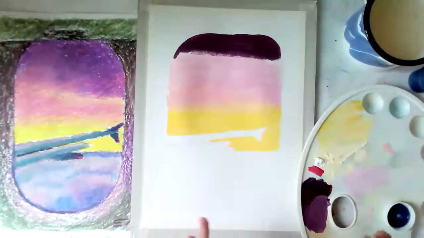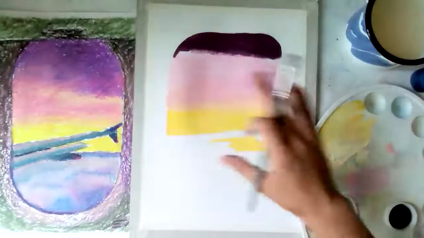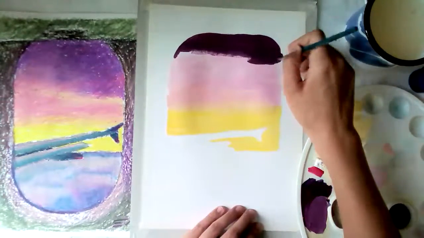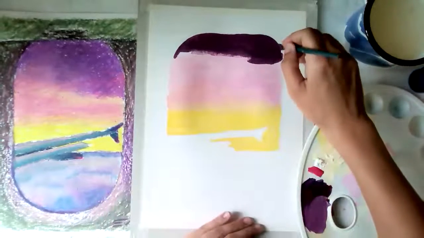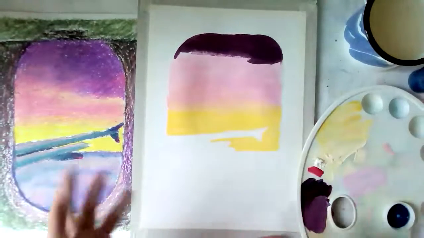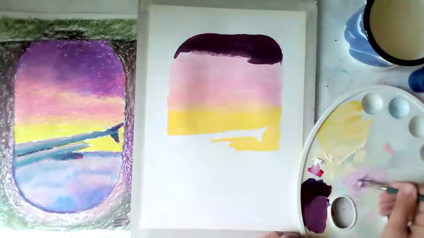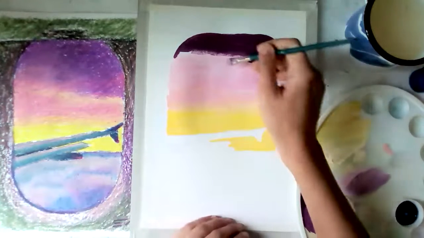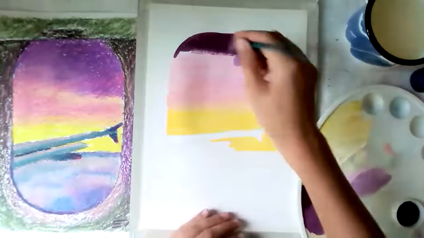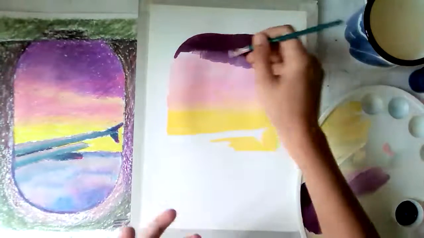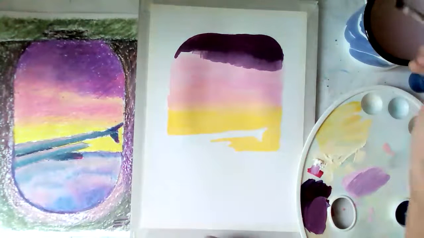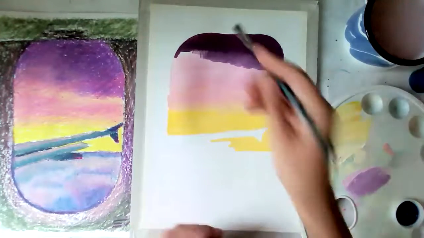And also be careful with putting too much purple, because when you start blending, it might take over a lot. So better put a little bit of purple and then start already this blending process. So then you're on a safe side, that your purple doesn't take over, because it's very dark, very strong. It's very easy to overcome.